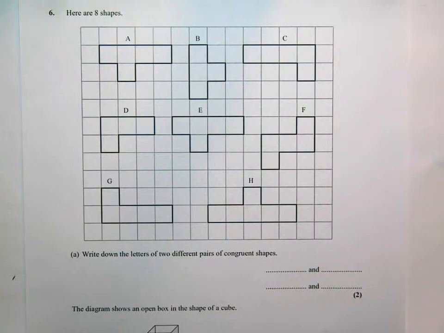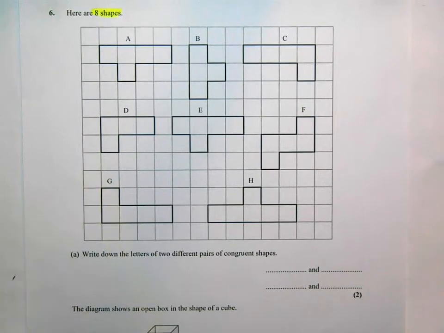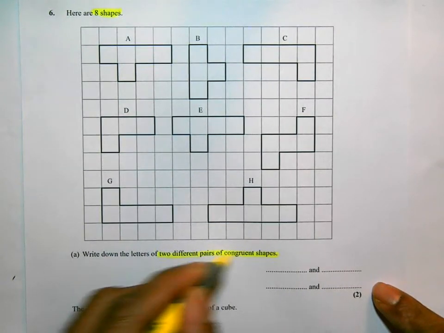Okay, this is question 6 on the foundation paper A calculator paper. The question says, here are 8 shapes. This question occupied the whole page, so I've had to zoom out a bit, but I think you could see enough here. The question says, write down the letters of 2 different pairs of congruent shapes.